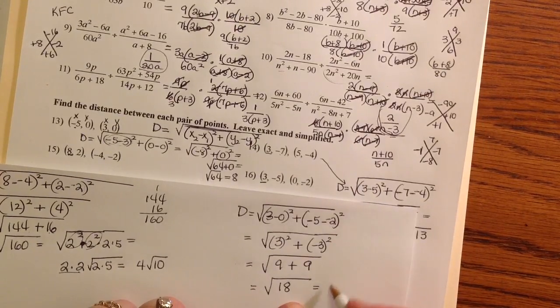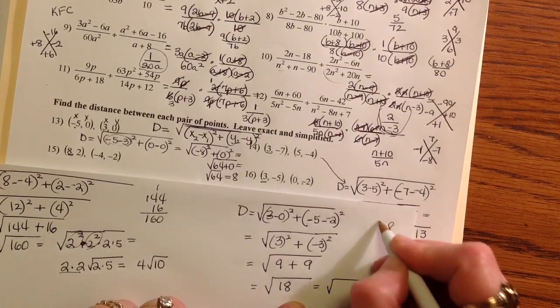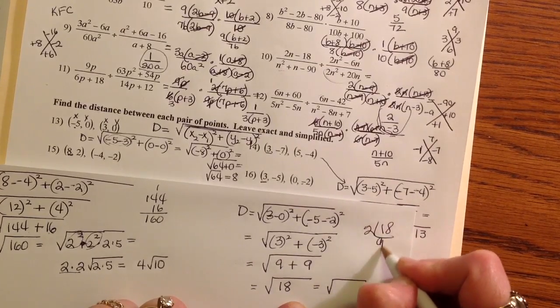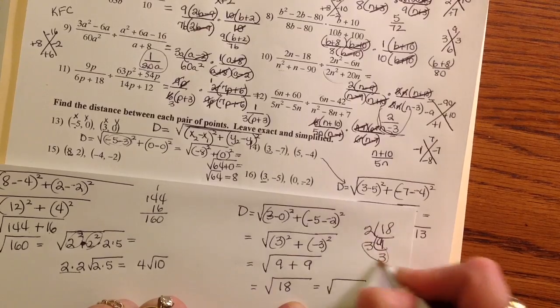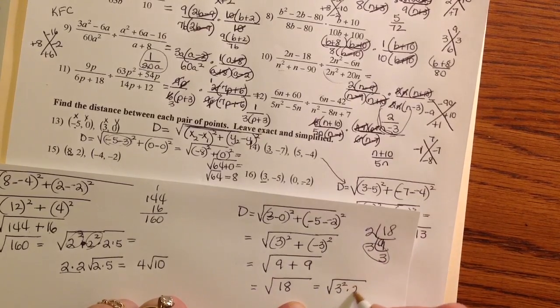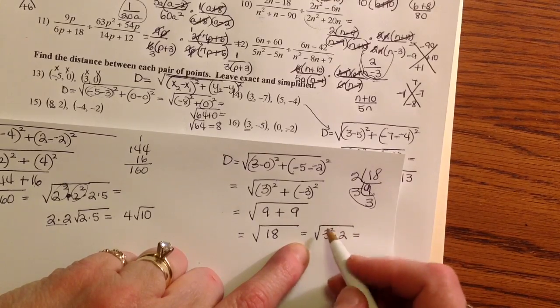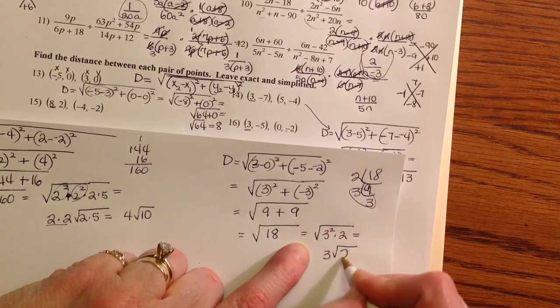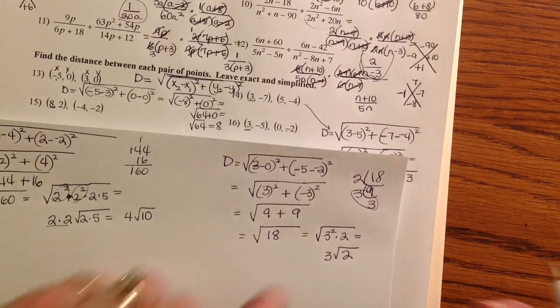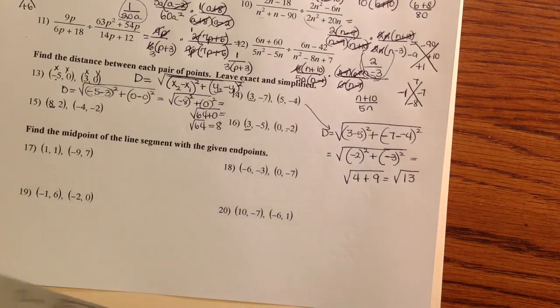Now the factor tree of 18 is, you've got a 3 squared and you've got a 2 left over. We'll take the square root of the 9 out, which will give us a 3, and then the 2 will stay inside. So you want to be sure and simplify those.